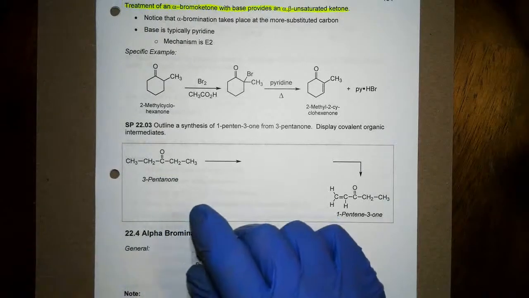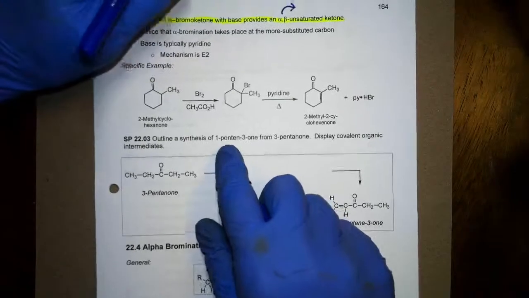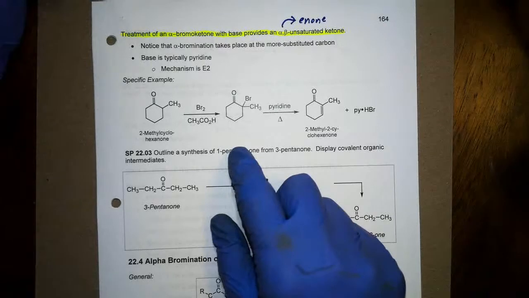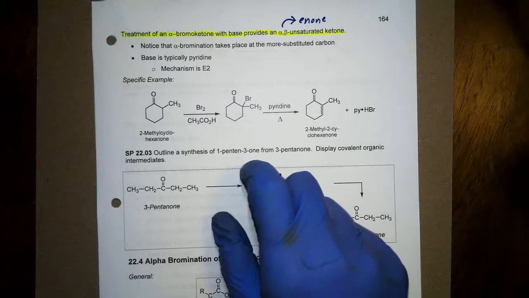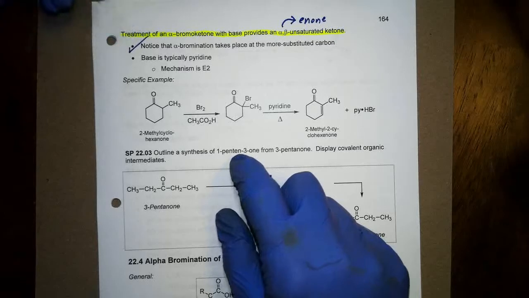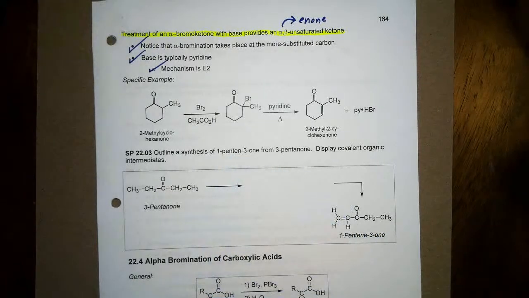And you may recall, too, that we had another word for alpha-beta unsaturated ketone. We move this down. These were called enones. Ene because there's a carbon-carbon double bond, one because of a carbonyl, and oftentimes that carbonyl is a ketone component. So what's going to happen, and I'll show you this in a moment, is that the alpha bromination is going to take place at the more substituted alpha carbon, and the base is going to be pyridine. Recall that pyridine can function as a solvent, but also it can function as a Lewis base, and the mechanism for the most part would be E2. So these are things that we've seen before.